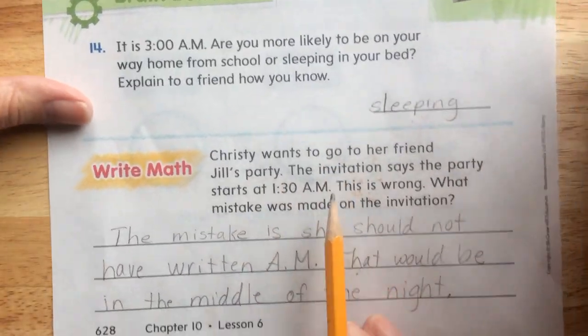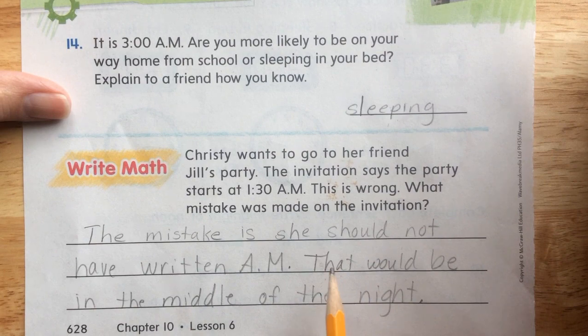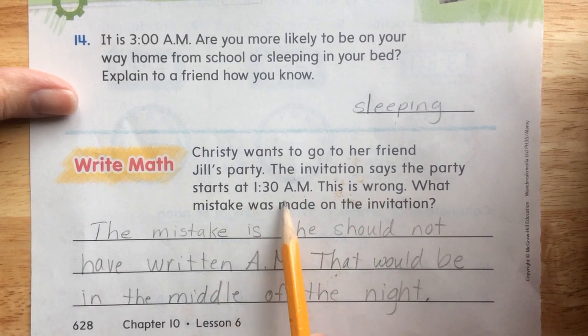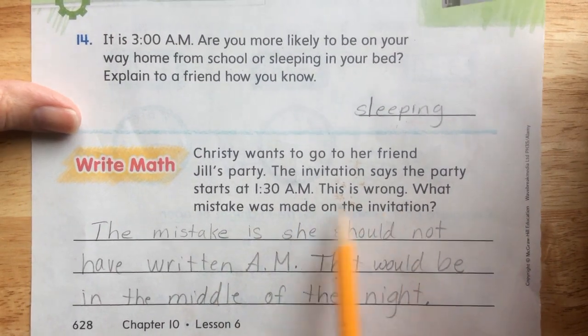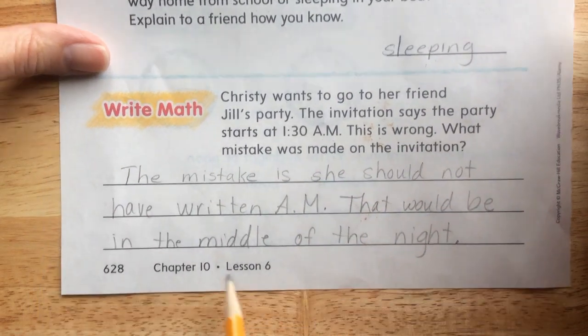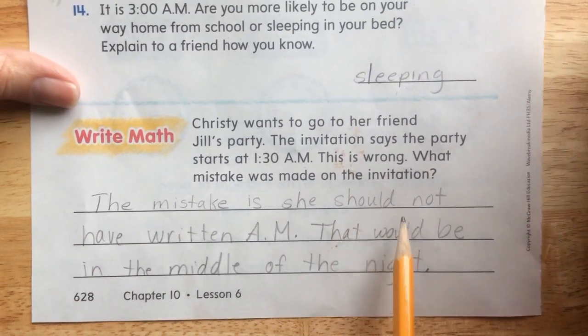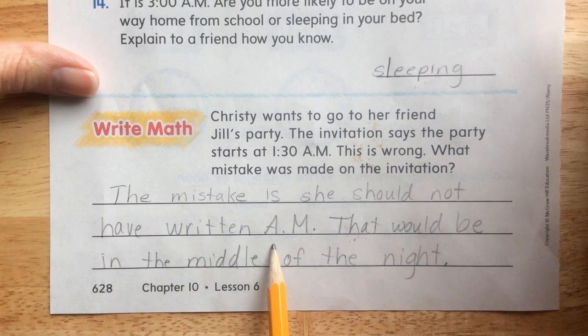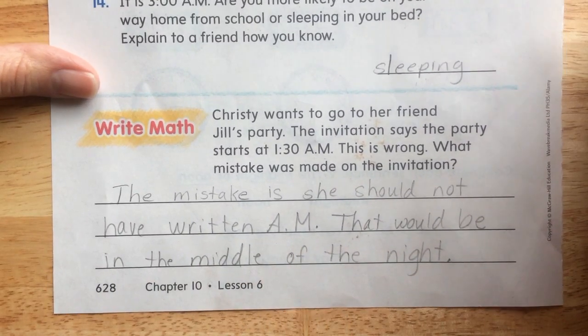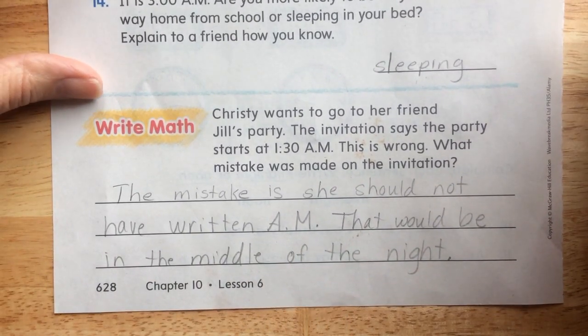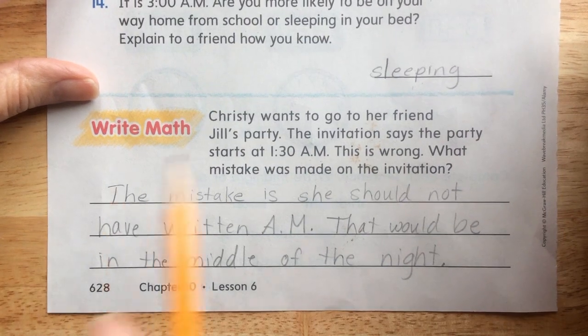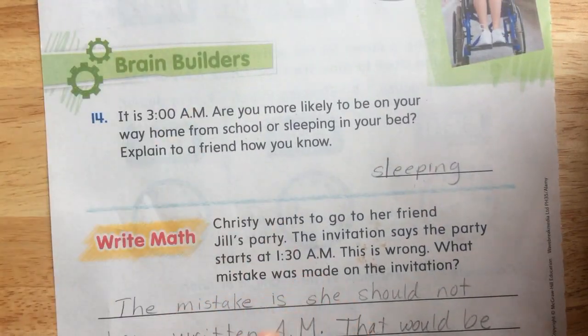Now, Christy wants to go to her friend Jill's party. The invitation says the party starts at 1:30 a.m. This is wrong. What mistake was made on the invitation? The mistake is she should not have written a.m. That would be in the middle of the night. So you could have a party at 1:30, but then it should be 1:30 p.m.